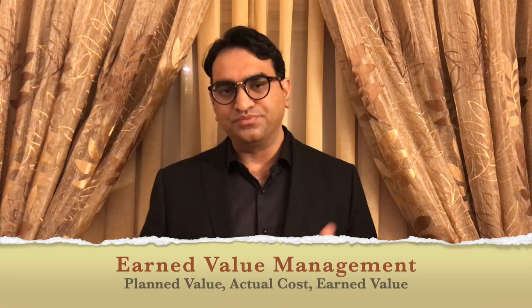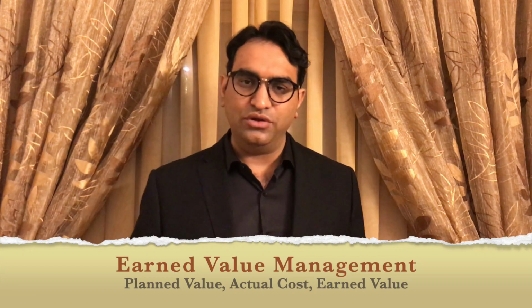And when I look into it, the three important concepts of earned value management, which I like a lot, are planned value, actual cost, and earned value. Based on these three variables, I can calculate my schedule variance, cost variance, schedule performance index, cost performance index, and this information will help me to find out the lagging indicators of my project.